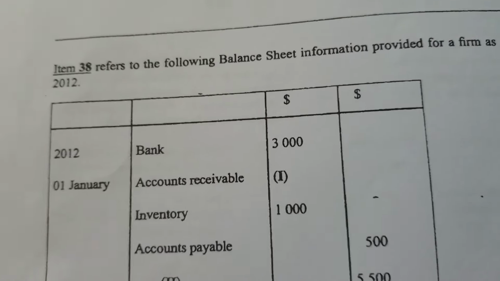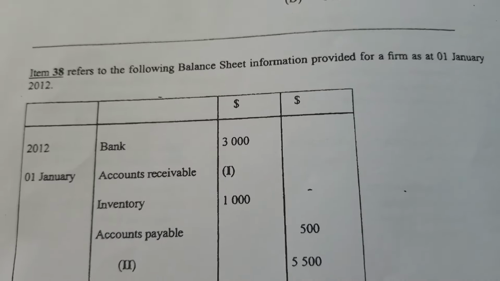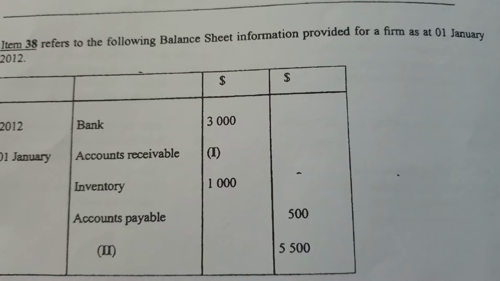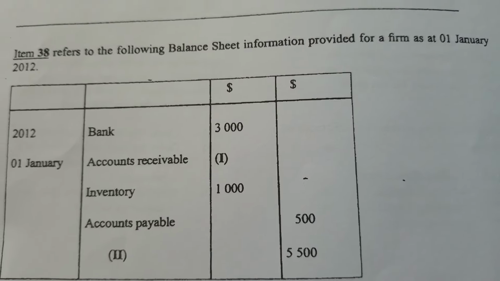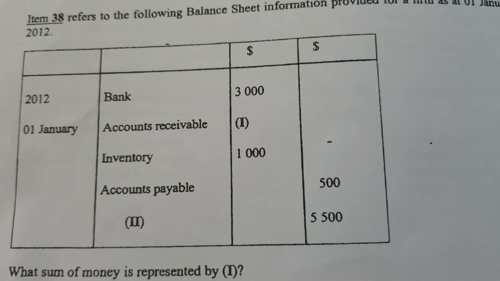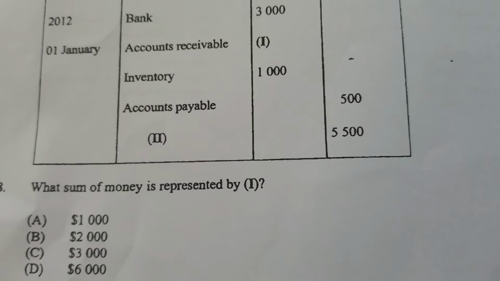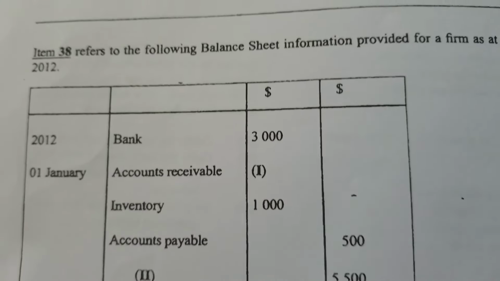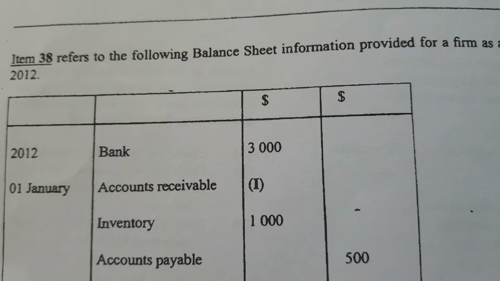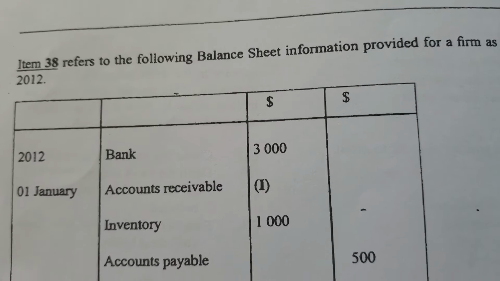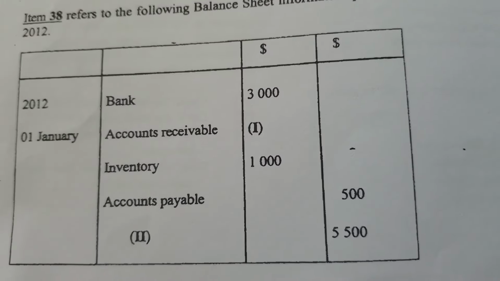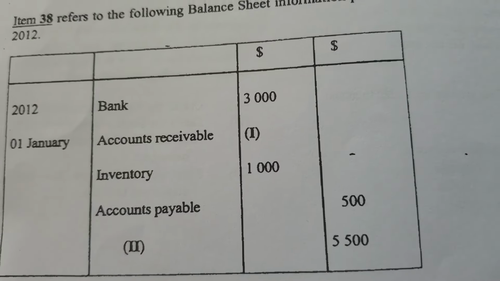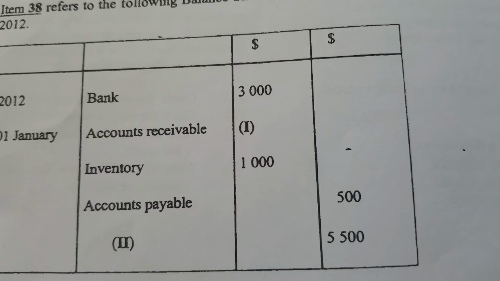Question 38. Item 38 refers to the following balance sheet information provided for a firm as at the 1st of January 2012, and they've given us this statement. Now the question says, what sum of money is represented by I? Let's look where I is. So we have bank, then accounts receivable, then inventory, then accounts payable. All right, so what does I represent? I represents 3,000.